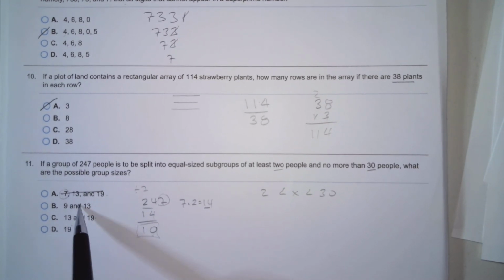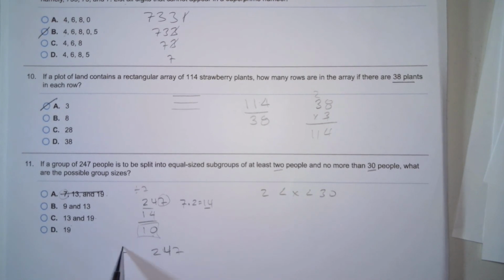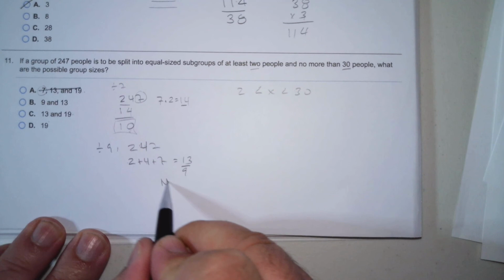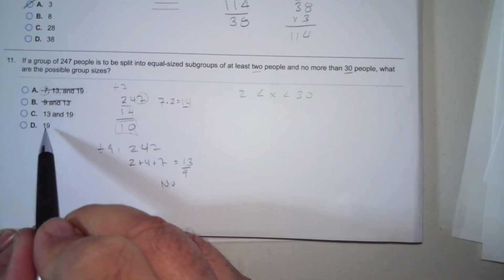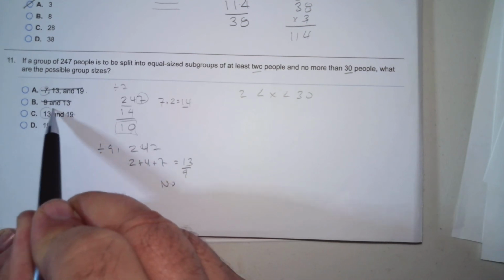Now these next two, is it divisible by 9? 247. Is it divisible by 9? The way we figured that out, add the numbers. 2 plus 4 plus 7. 11, 13. Is this number divisible by 9? No. So it can't be the second answer. So we know it has to be divisible by 19. The only question is, is it divisible by 13?